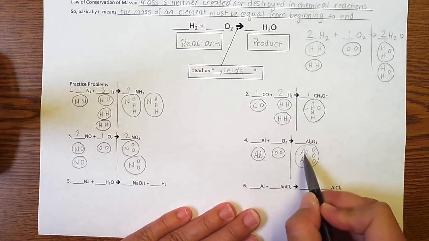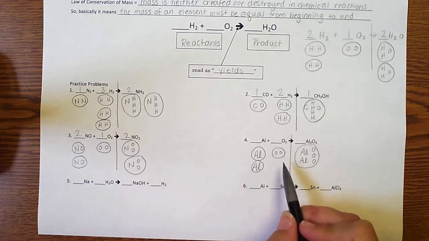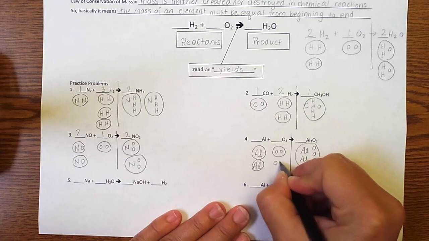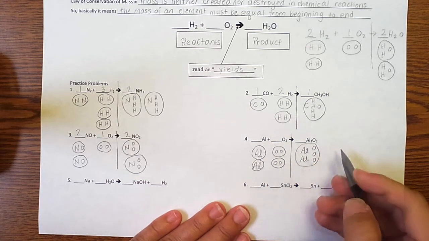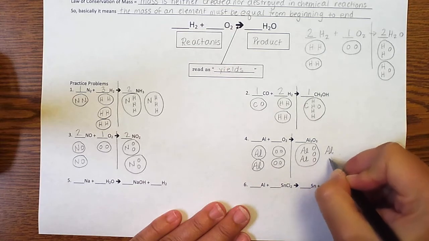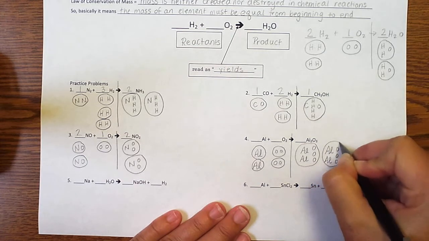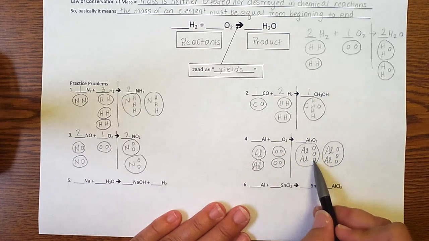I have 1 of these, 2 of these, so I'm going to need another aluminum over here. I have 2 oxygen, 3 oxygen. So I need to add over here, but unfortunately, I had to add too many. So I got to go over here and add. And I still have too many oxygen. 1, 2, 3, 4. 1, 2, 3, 4, 5, 6.